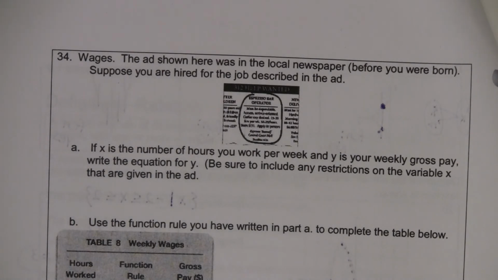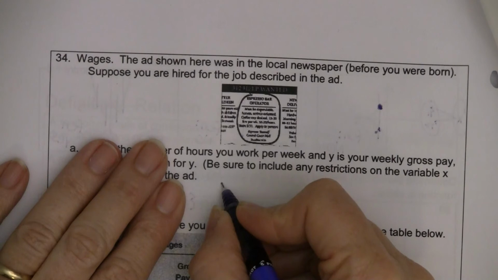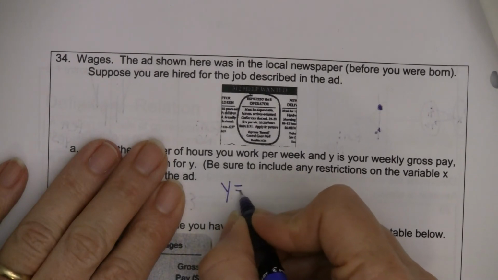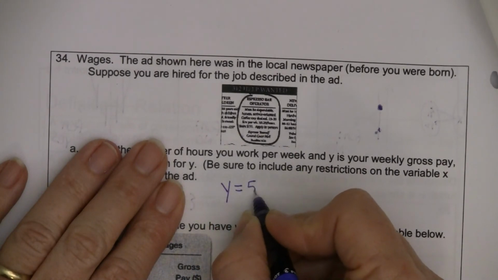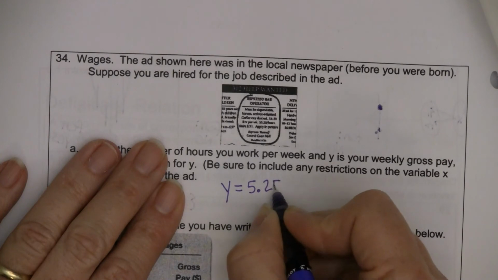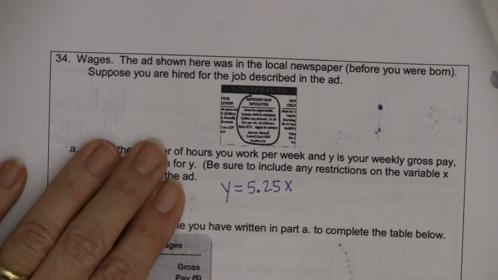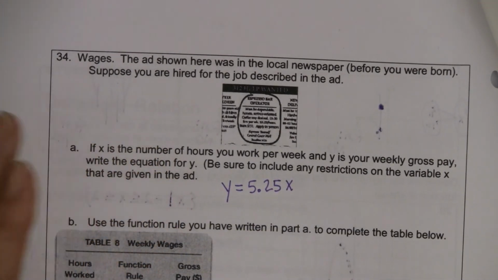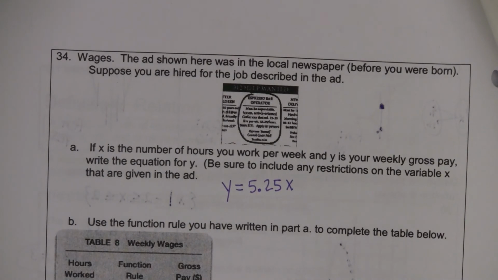And so what if you worked X hours? Then to find your wage, you would multiply that by $5.25. So that's actually our equation. Y equals, that was our wage, $5.25 times X. X was the number of hours that we were going to work. So that's the equation they were trying to get us to write.